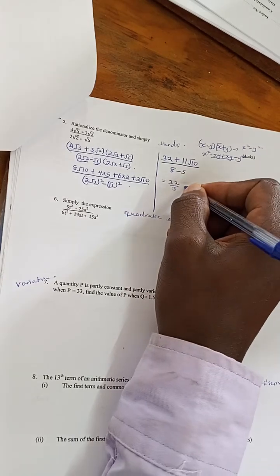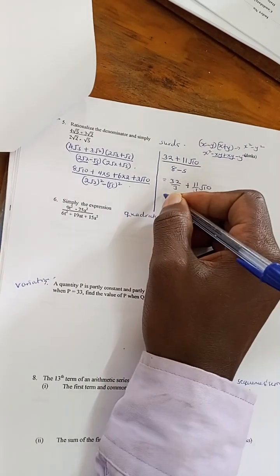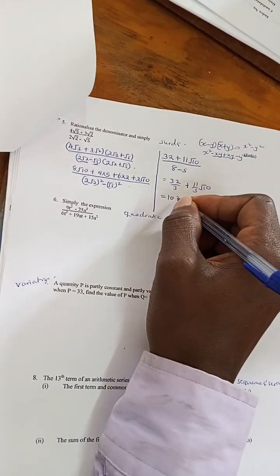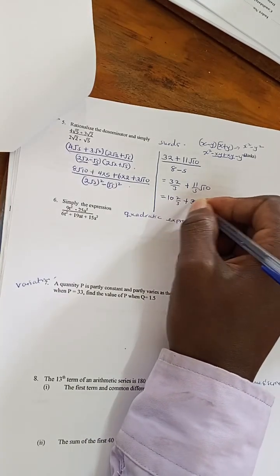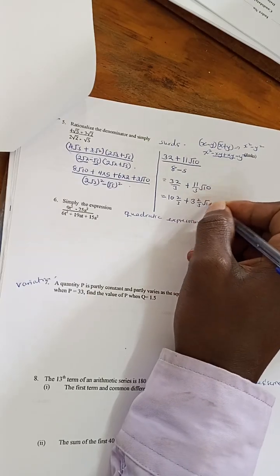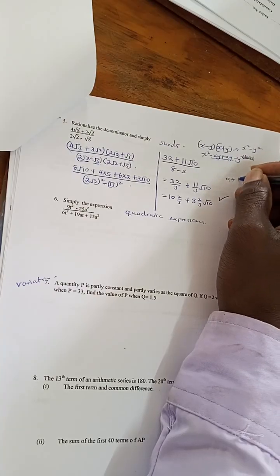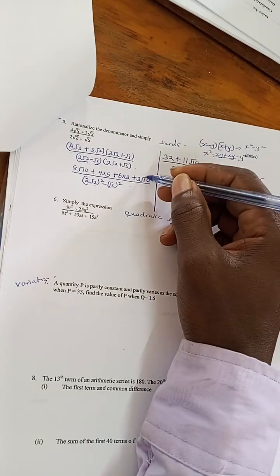So here we shall have 32 all over 3 plus 11 all over 3 root 10. And therefore the answer here becomes 32 over 3 plus 11 over 3 root 10. So that is in the form a plus b root c.